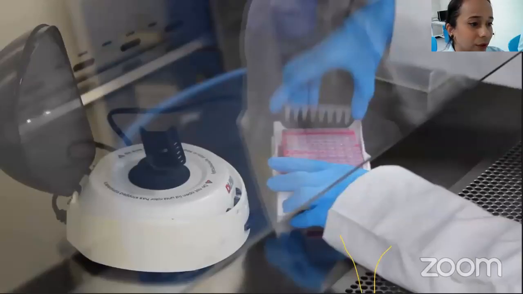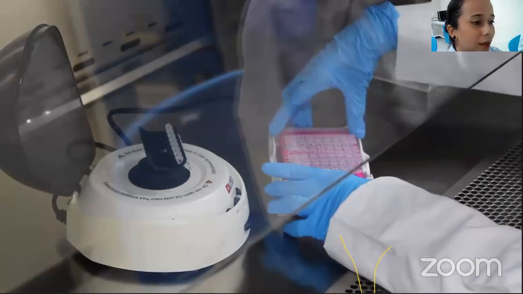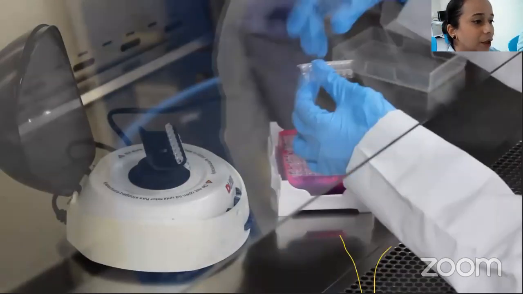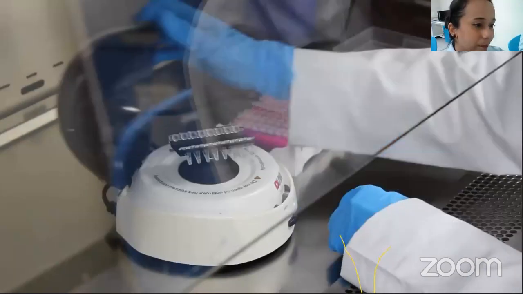Now we have covered the strips with the caps, and now we are doing a mini spin to settle all the reagents into the wells.